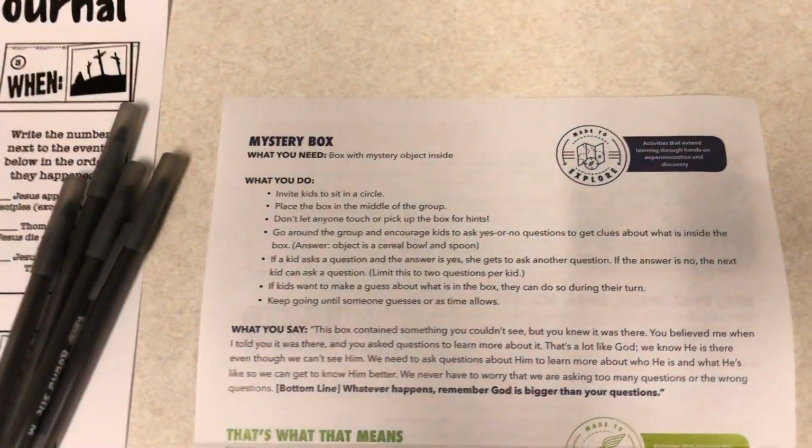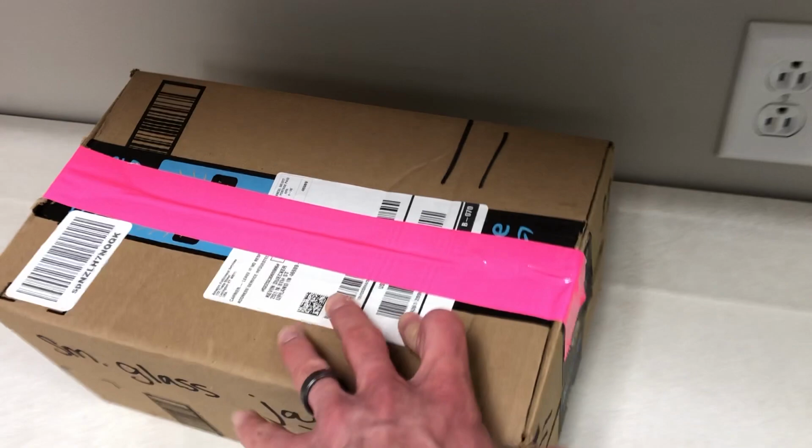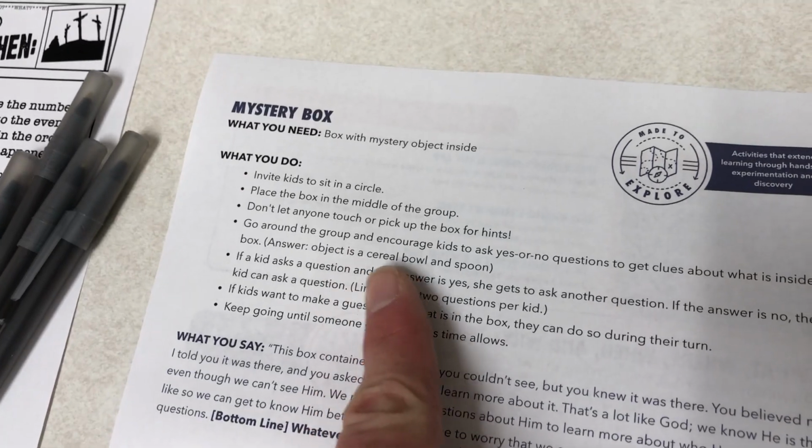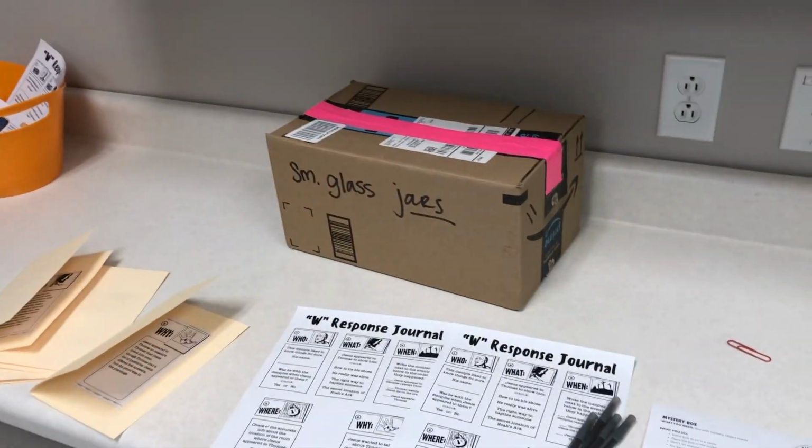Next activity is the mystery box activity. So you'll have a cardboard box with some tape on top. All of the boxes for every group have a cereal bowl and a spoon. So no cereal, but just a bowl and a spoon there.